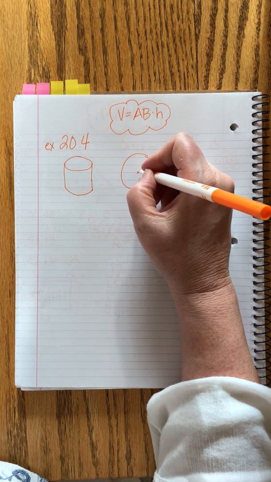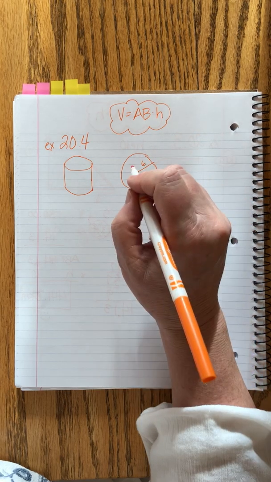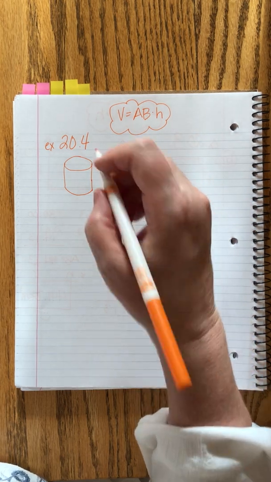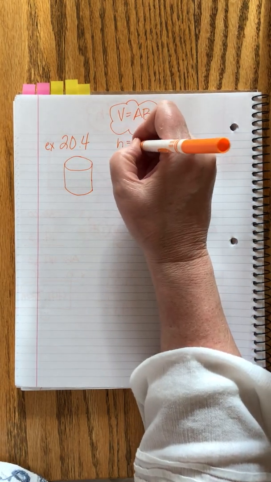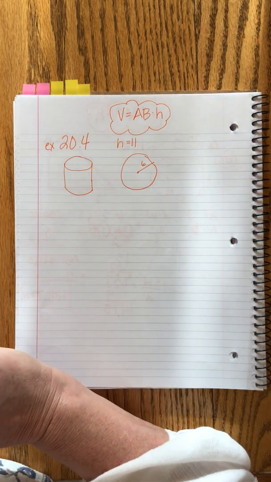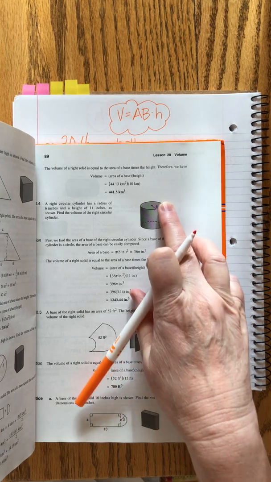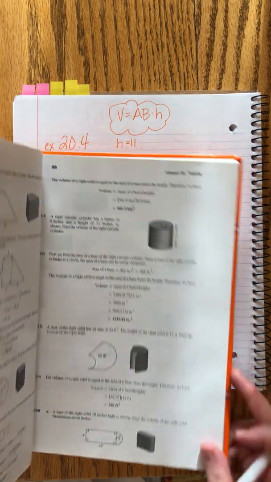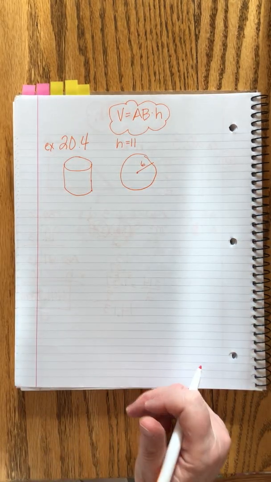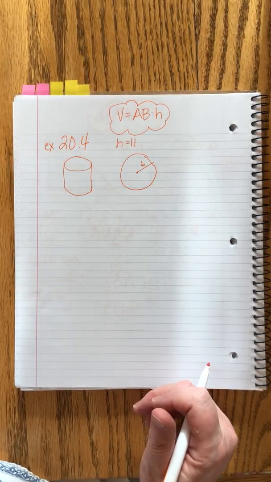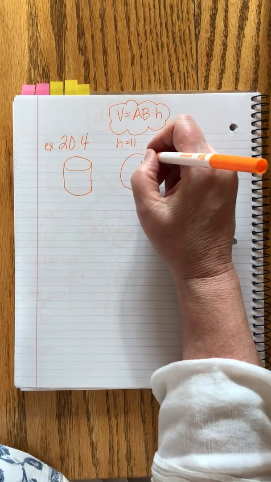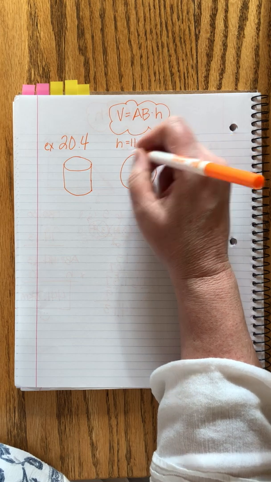The radius is 6, good to know. And the height is 11, as shown. John points out, because he showed it on the picture. Let me just show you. See, that's how John can show height on the picture sometimes. All right, he put it in the words and the picture this time. Find the volume of the right circular cylinder. The reason this problem is easier is because the area of the base is just a circle.